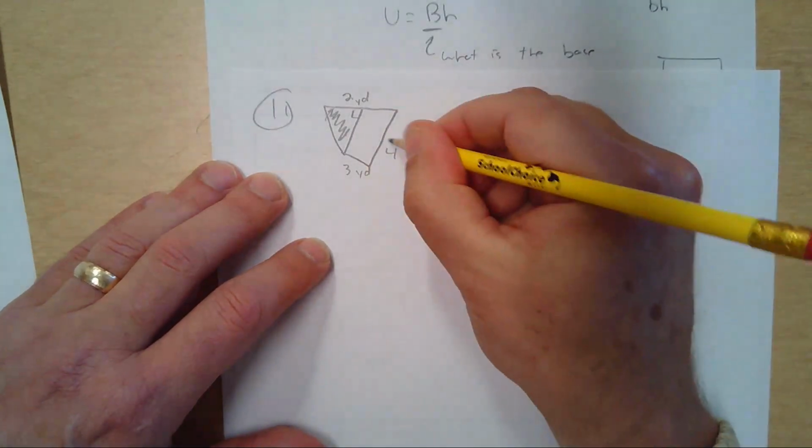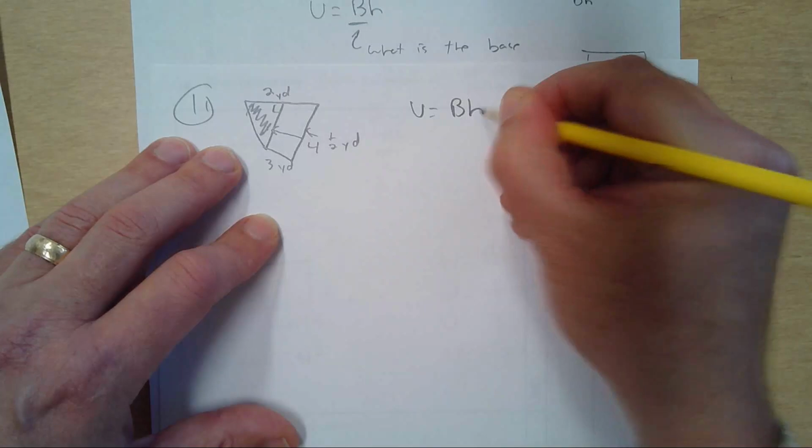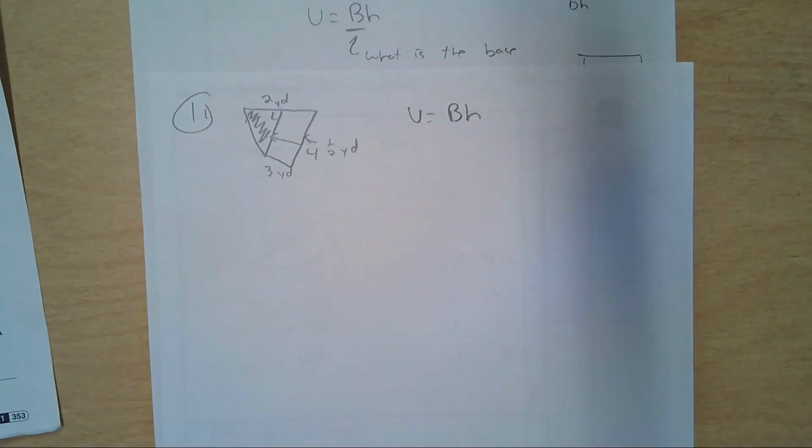Well, the formula, again, is still going to be base times height, but this time the base is a triangle.